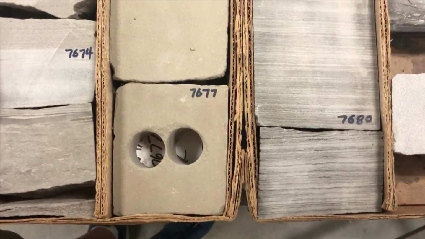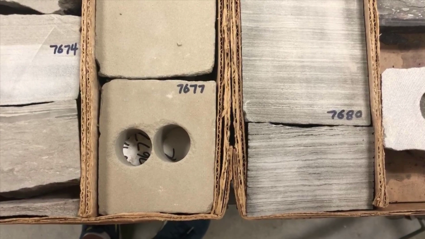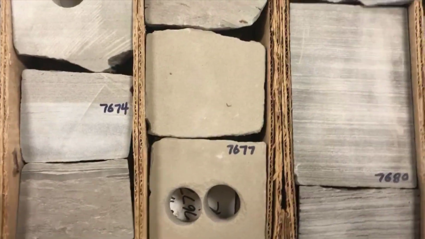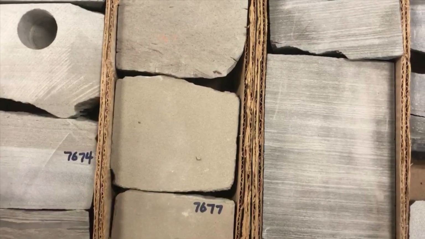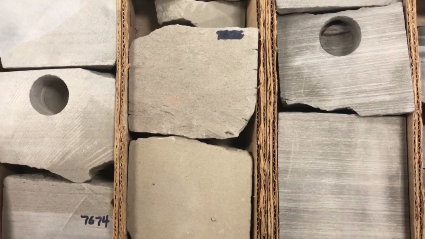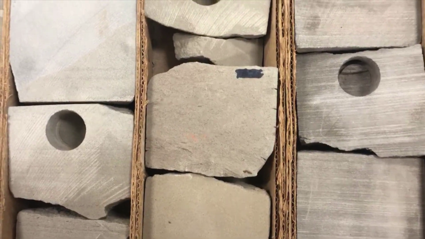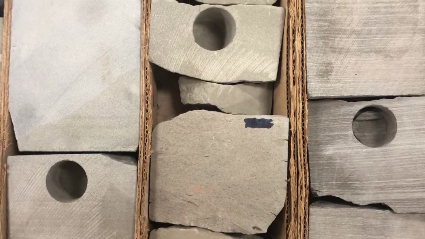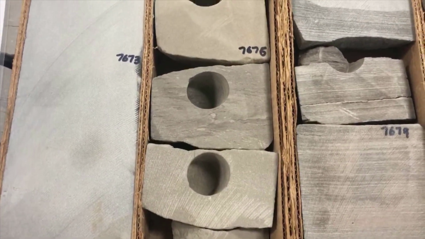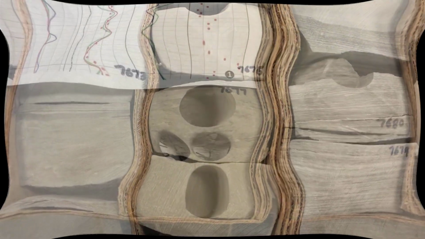Please look at the great variability that we have here in laminations. That's an indication that within very short distances we have variability of grain sizes and laminations, all because of the way the sediment was deposited in the turbidite sedimentation process.